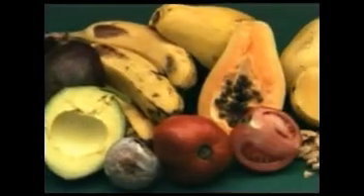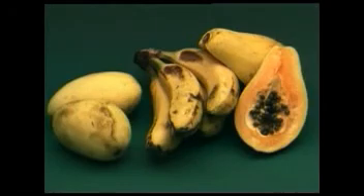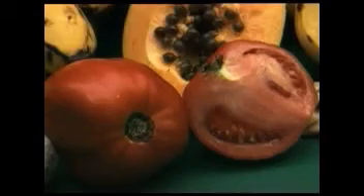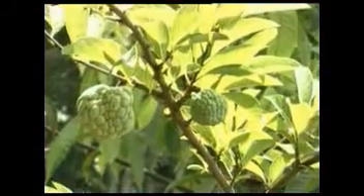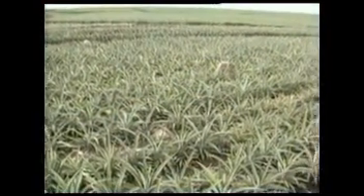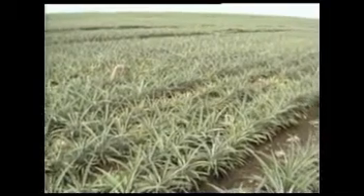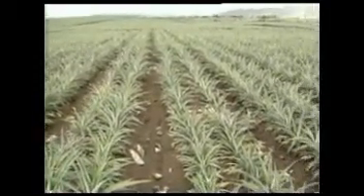Simple fruits are derived from a single ovary. They may be fleshy like mango, banana, papaya, or tomato. And they can also be dry as in nuts. Aggregate fruits like atis have separate seeds in a pulpy flesh, all derived from one flower. Multiple fruits are derived from several flowers that condense during development to form a single seed-bearing structure. A good example of a multiple fruit is pineapple.